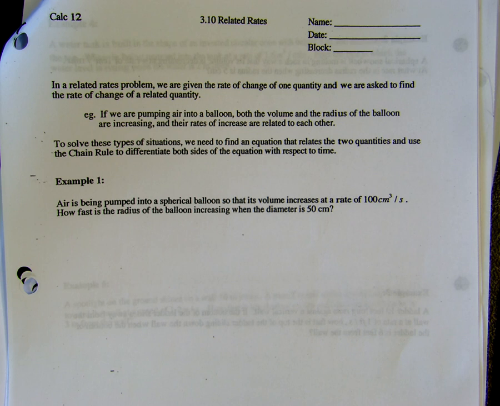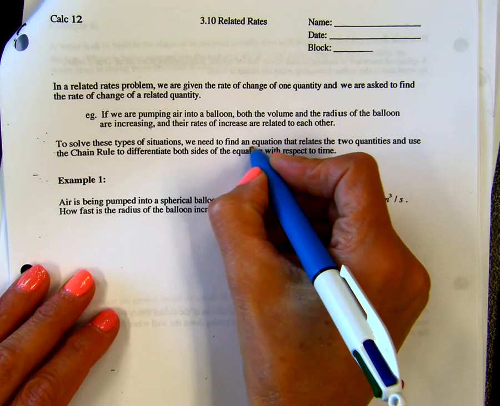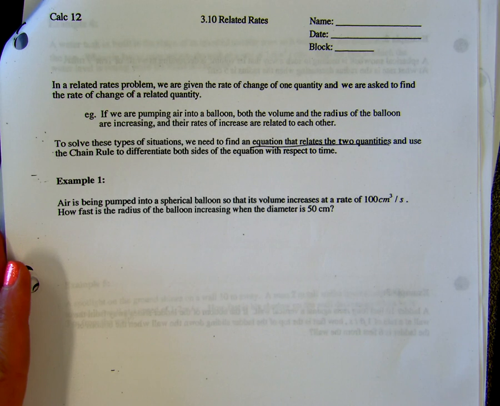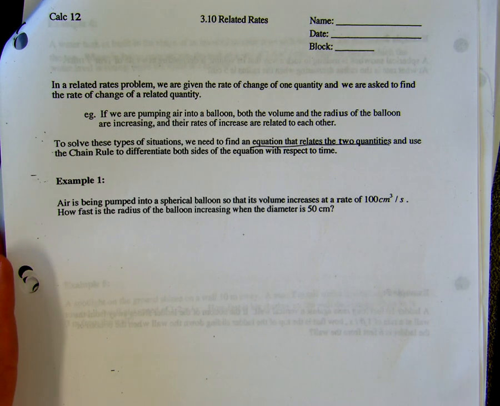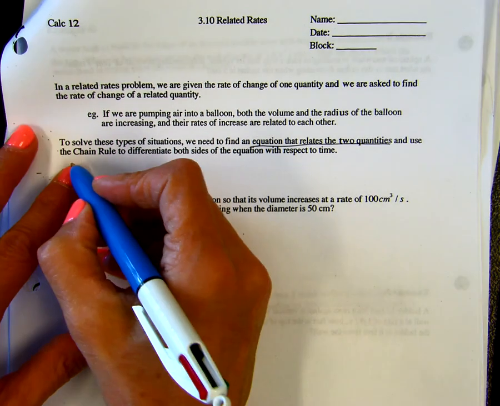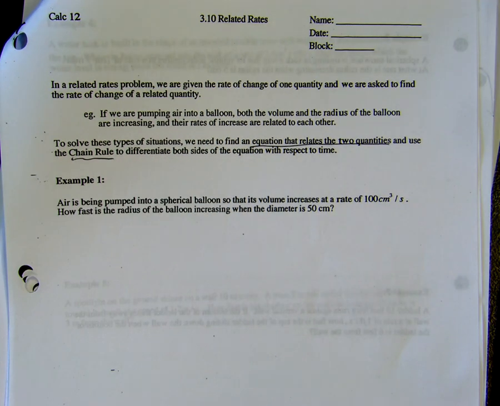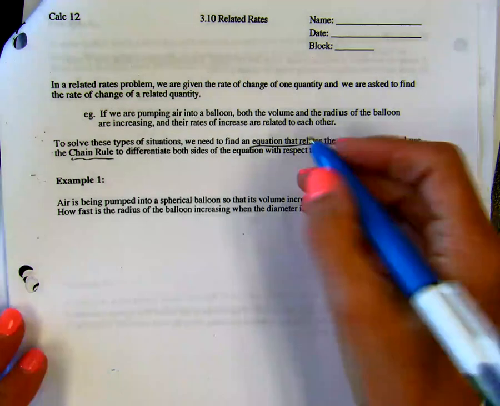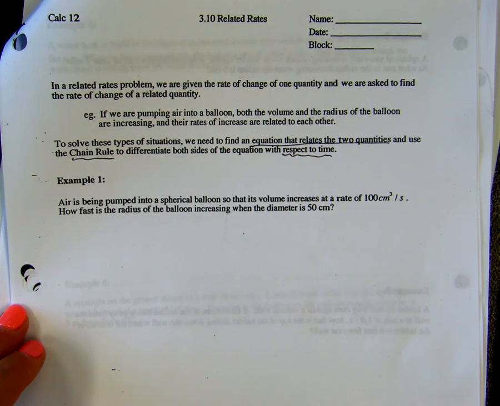Okay, so the volume is growing at a rate, the radius is growing at a rate, and we can find a relationship between those two constantly changing values. So to solve these kinds of situations, you're going to need to find an equation that relates the two quantities. That's what we were doing with those similar triangles. We were trying to find relationships between those quantities. Then we're going to use the chain rule to differentiate both sides of the equation, often with respect to time.